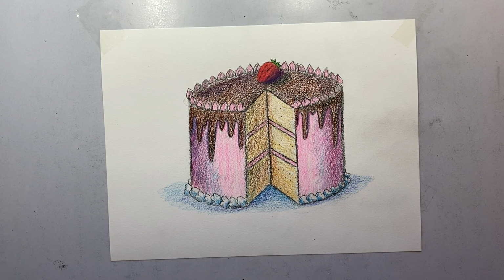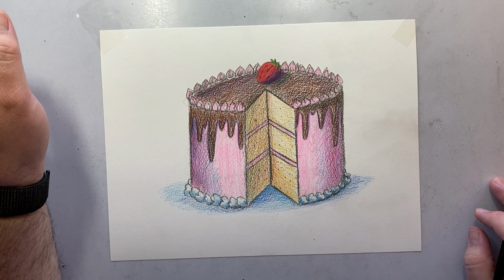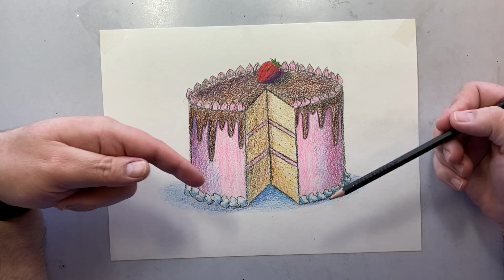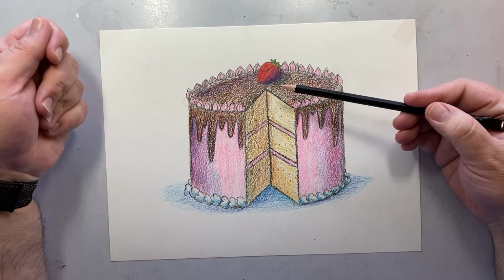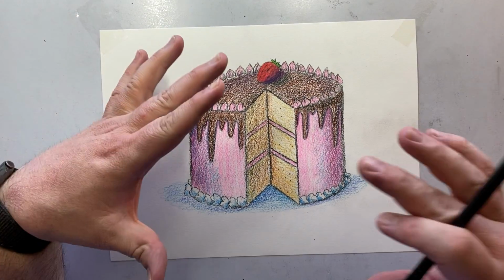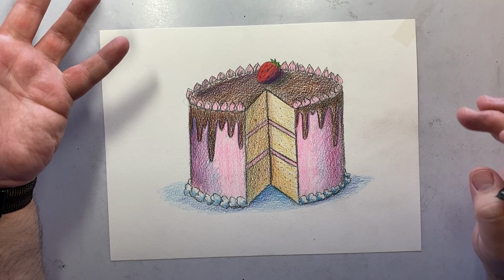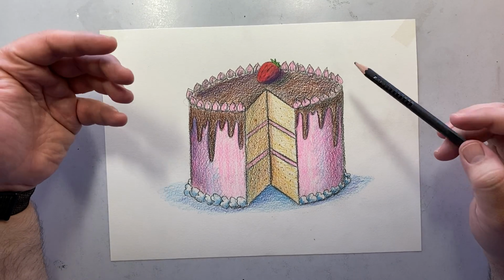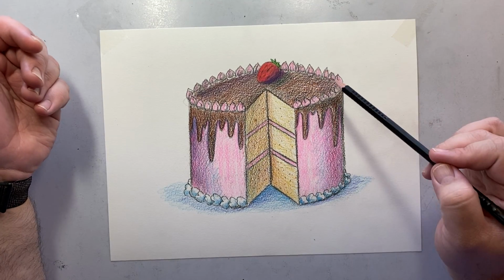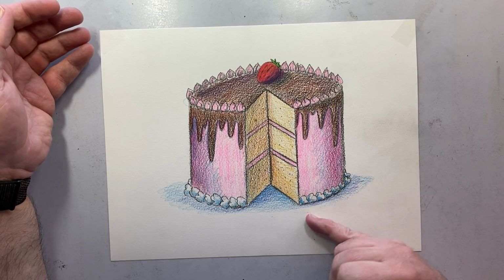All right, kiddos. We have a delicious, yummy cake. And it all started from an oval at the top, an oval at the bottom, a triangle, and a bunch of straight lines. And everything else was completely your choice. How do you want to design it? How do you want to decorate it? If you draw another cake, what if it had flowers? What if it had birthday candles? We could do all kinds of things.